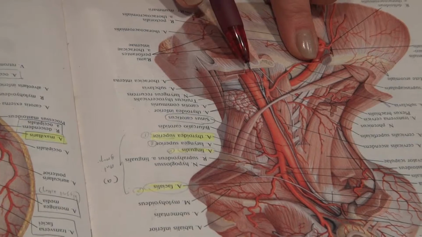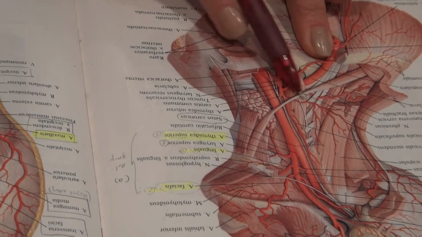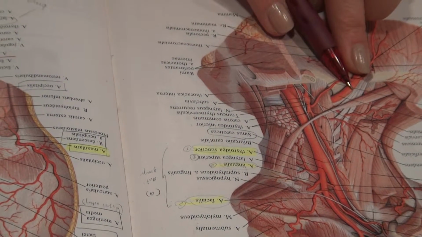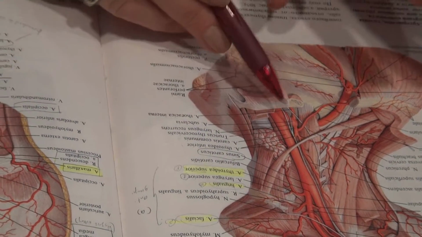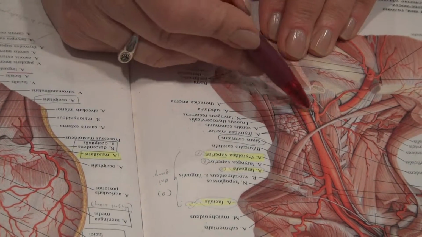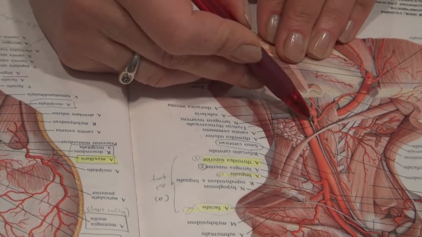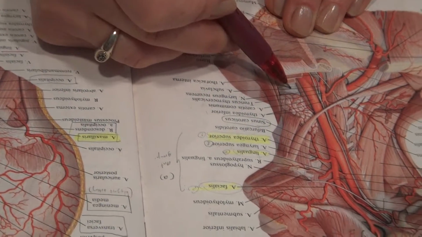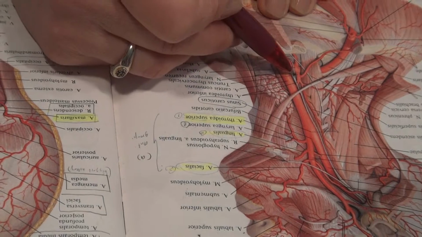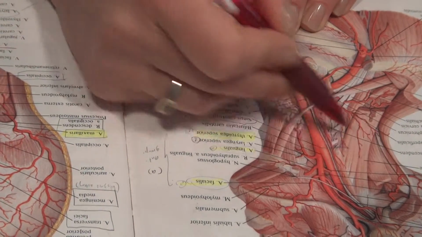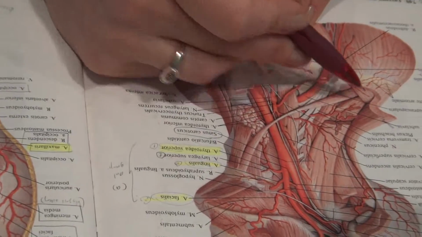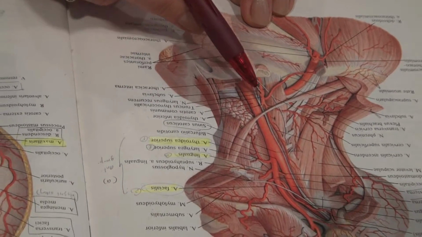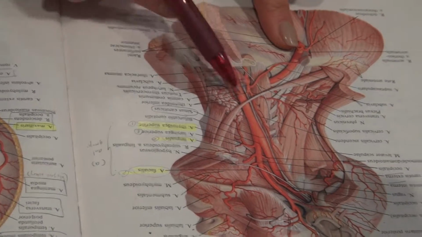The subclavian has a free portion before the interscalene space, in the interscalene space, and after the interscalene space. This artery gives several branches. In the first space, it gives the thyrocervical trunk to the thyroid gland, the esophagus, the trachea in the cervical part, and the lower part of the larynx, and to the cervical muscles: cervicalis superficialis, ascendens, suprascapularis.